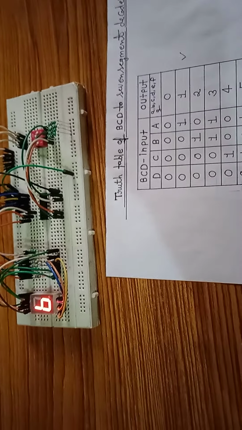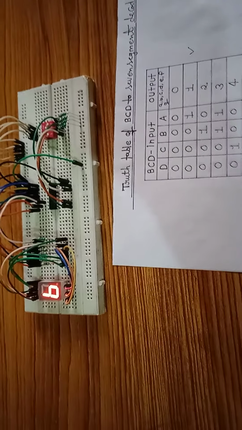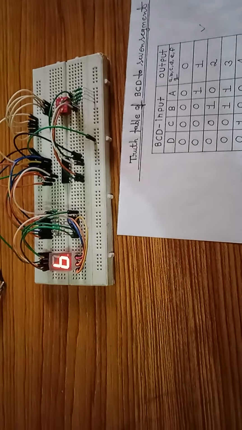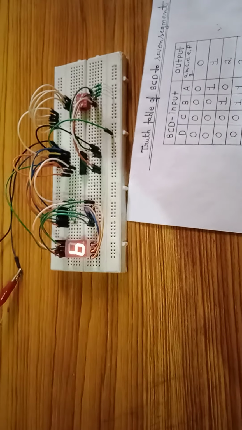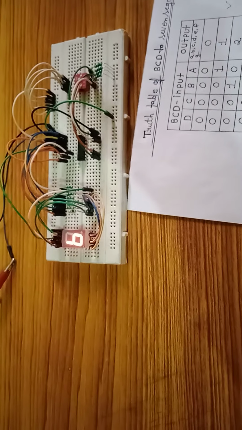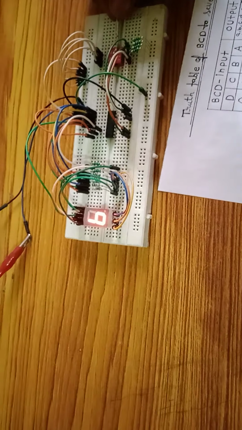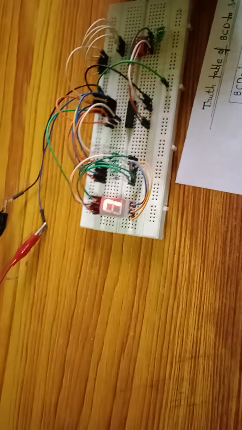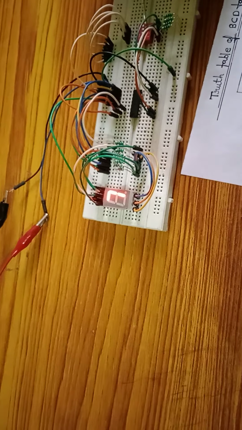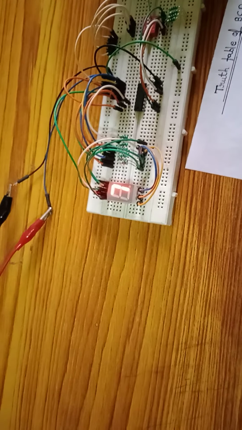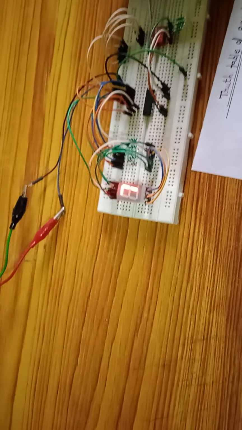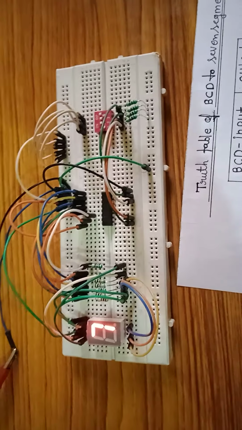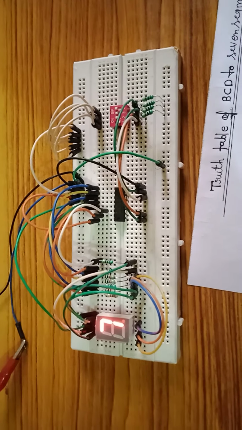If you want to display the digit 7, then you have to set logic 1 on inputs A, B and C, and logic 0 only on input D. So I set logic 1 on inputs A, B and C, and logic 0 on pin D. So the display is showing digit 7.